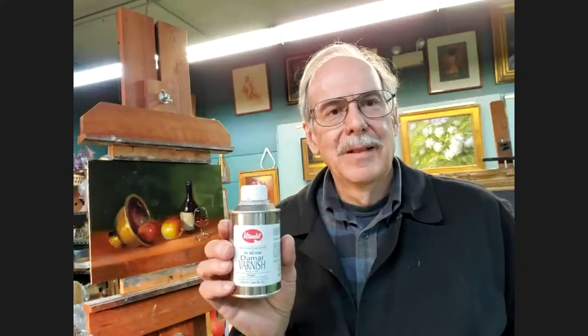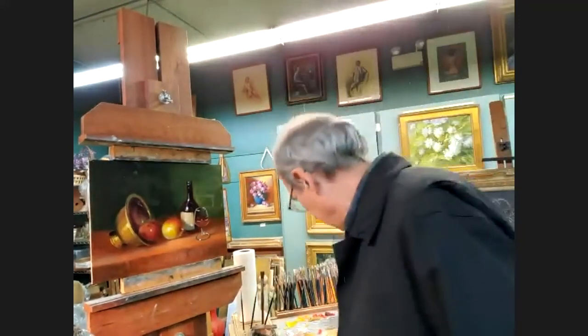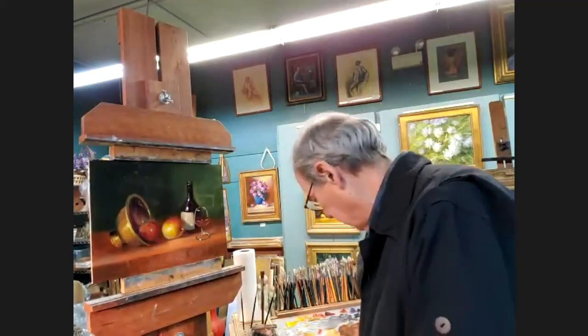Sometimes you never see your painting again. You put it in an art show or sale, at least you'll have a retouch on there. A lot of times I don't get to put the final varnish on, so always put a retouch varnish. And that's a Winsor Newton brand. I got that at Jerry's. Winsor Newton, it's good quality.